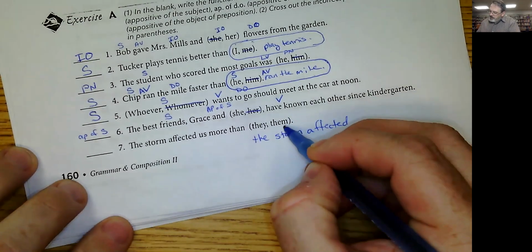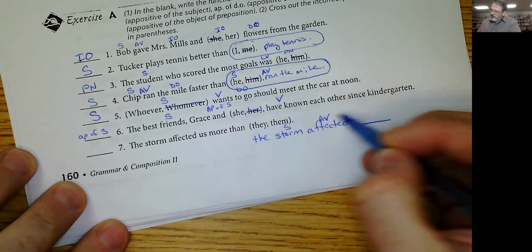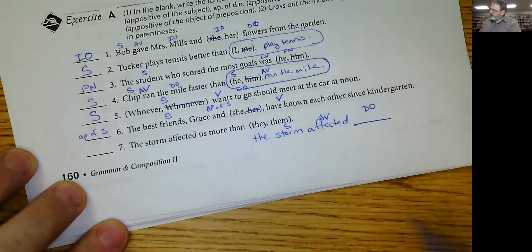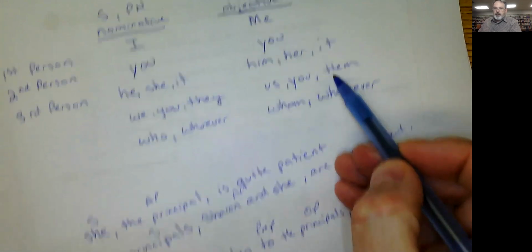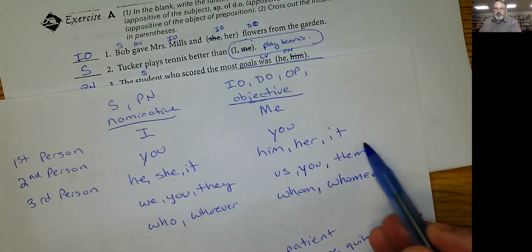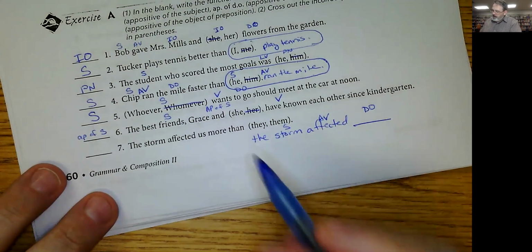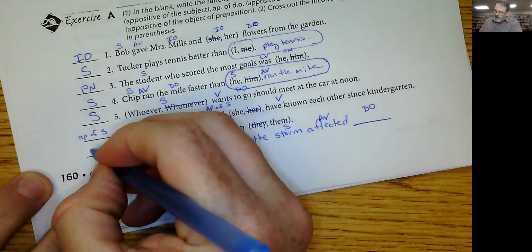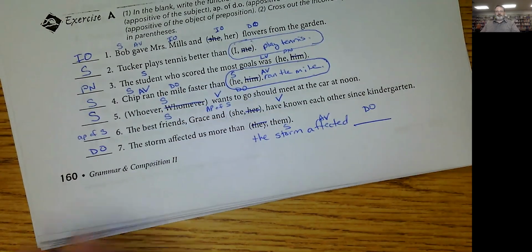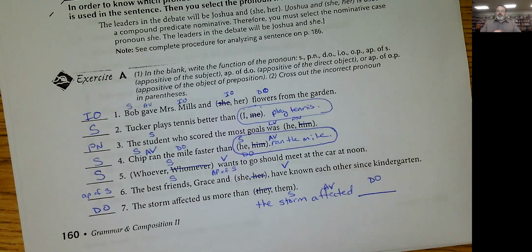Storm is the subject. Affected is the action verb. That would be direct object. Objective case, they or them. It's them. So we need to get rid of they and write direct object in the blank. All right. Hopefully that made sense to you. Let's move on to the next page.